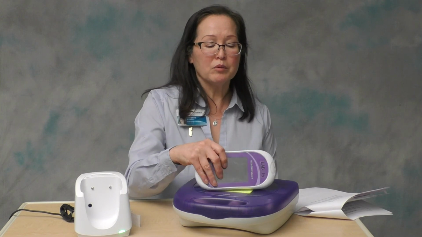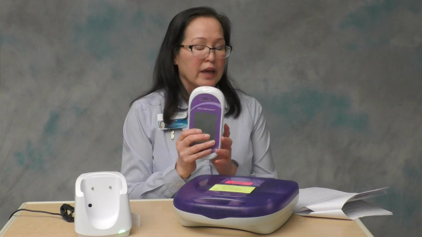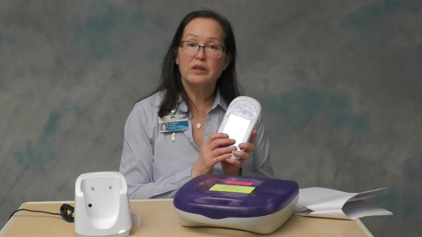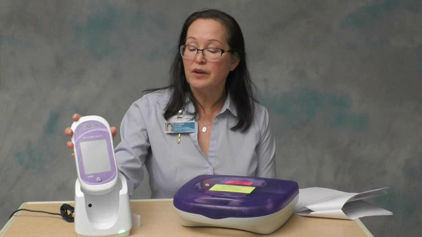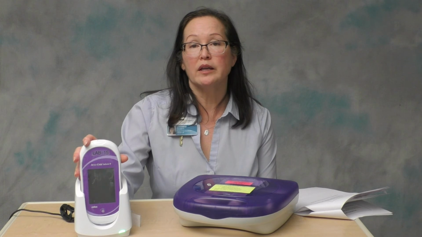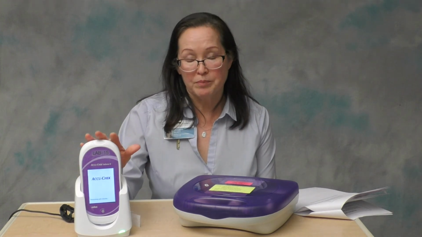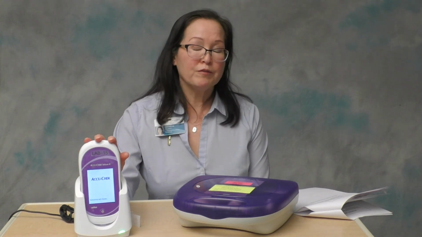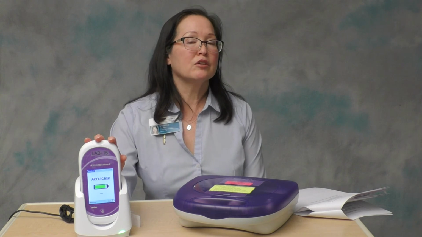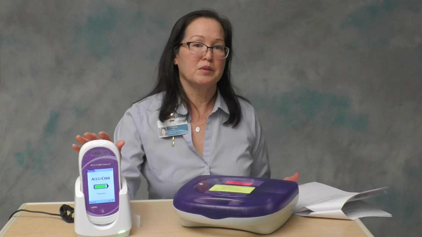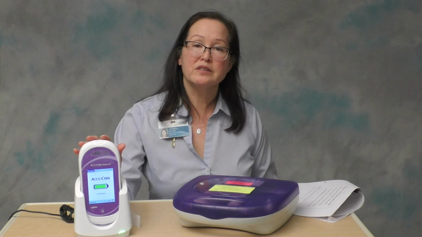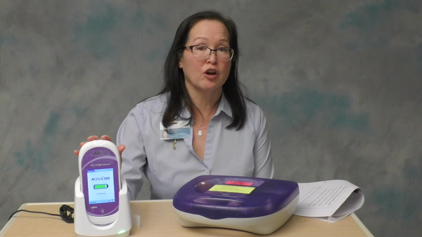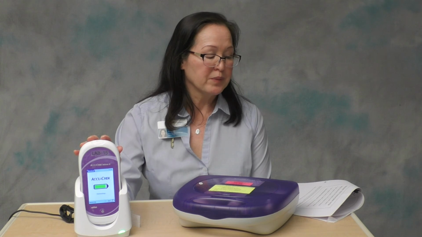Now, times when you would want to repeat a test result: if you got an error code when you were running the test, you want to repeat it. Also, if instead of a numeric value you got low or high, you'll need to repeat the test on the meter. Or if the result doesn't match the clinical presentation, repeat it on the meter. You want to do all repeats within 10 minutes. That prevents a duplicate financial charge being assessed to the patient.